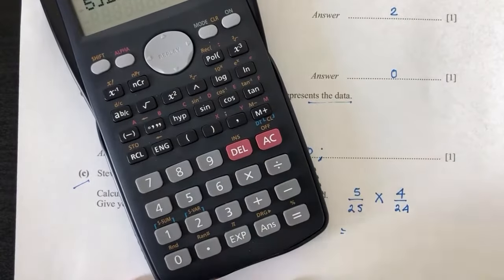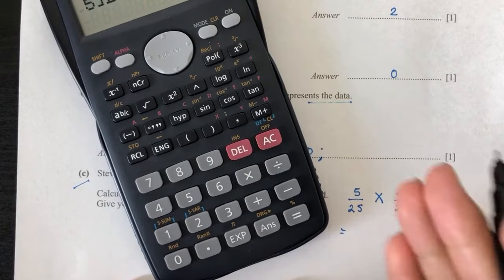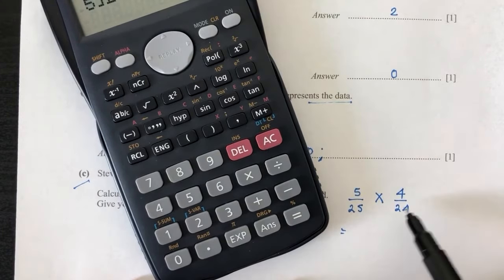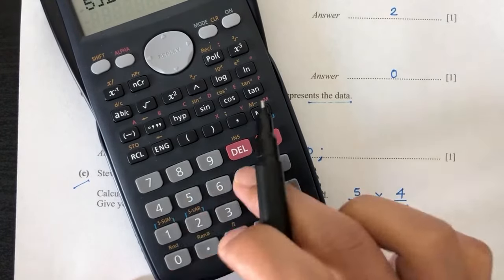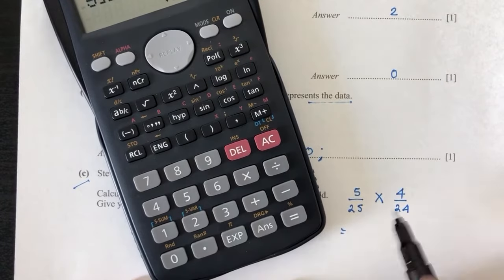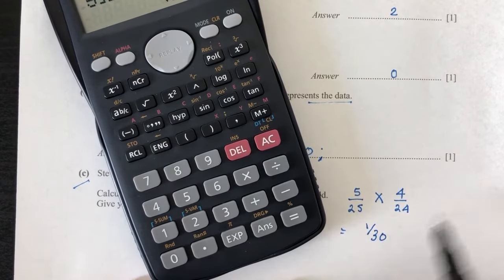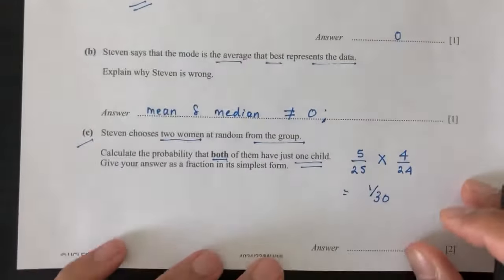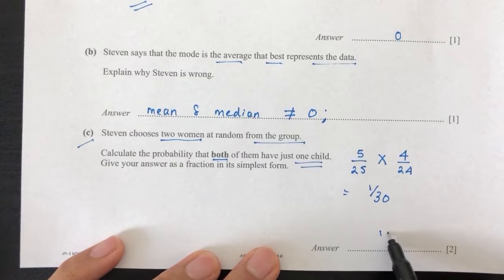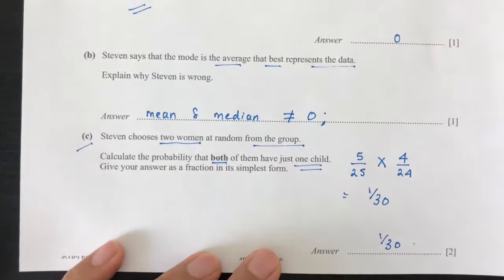5 over 25, for 25 number of people. So when you take her away, we have only 24 remaining and 4 remaining. Times this over this, that will give me 1 over 30. So that will be your answer for part C, 1 over 30.